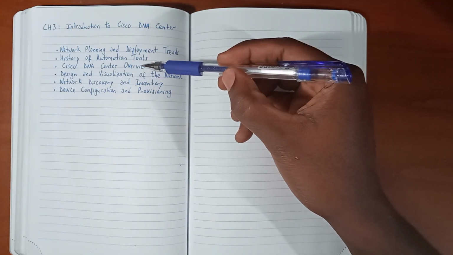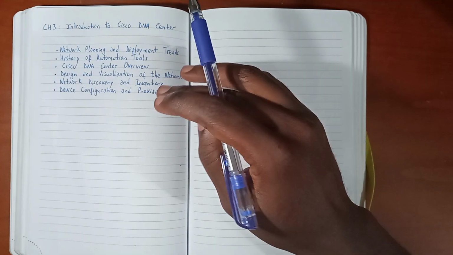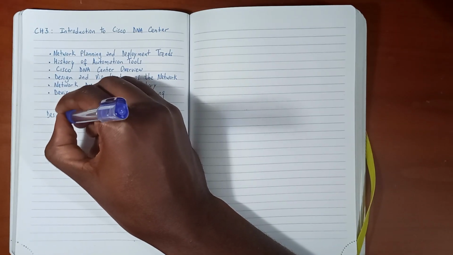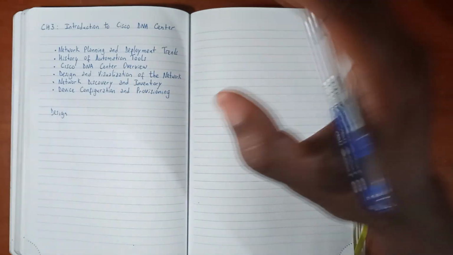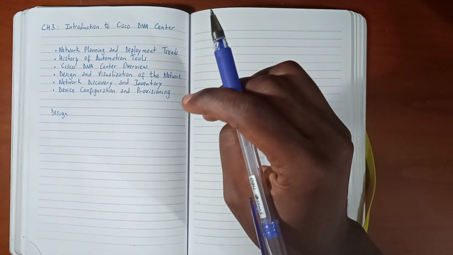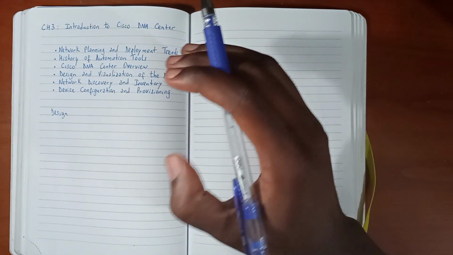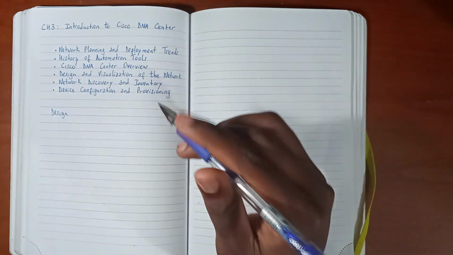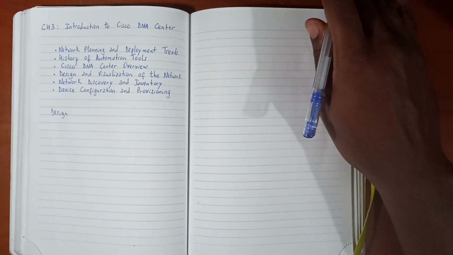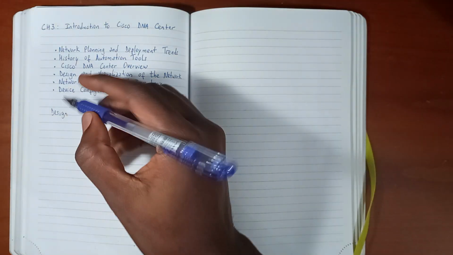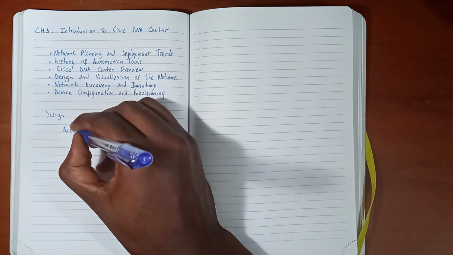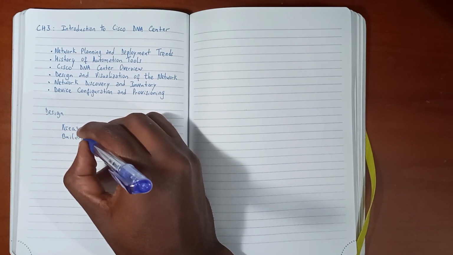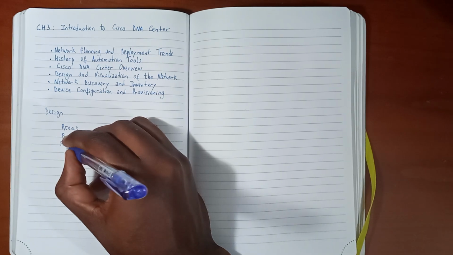Then design and visualization of the network. Normally this part is inside the design, because we can have multiple tabs in our Catalyst Center, and inside of the design we can organize our network. Normally this is a hierarchical view, and it is done by three main elements, that is the areas, the buildings, and the floors.